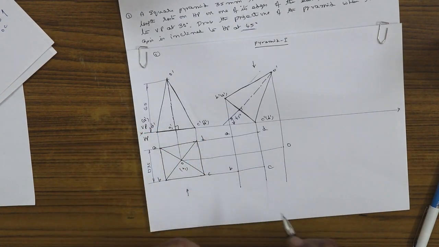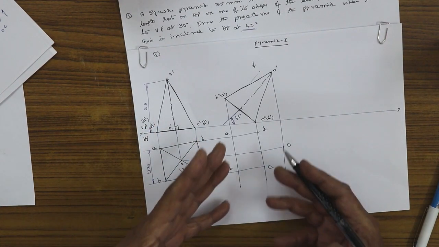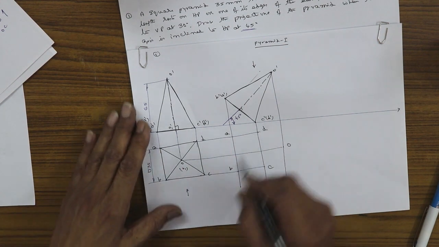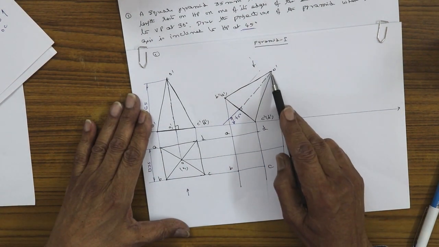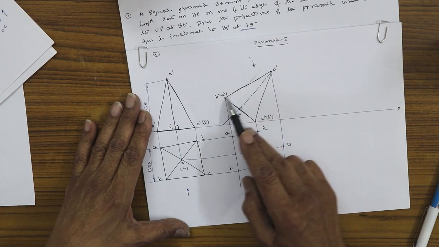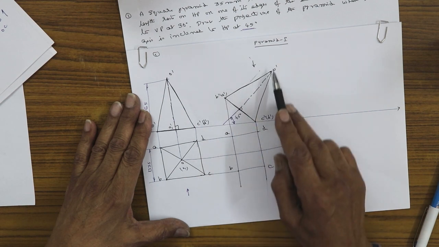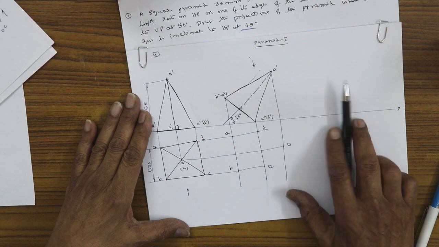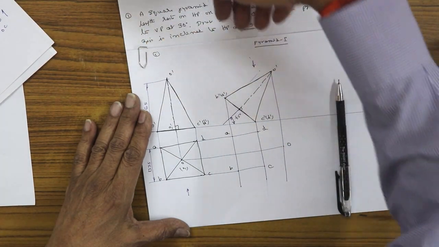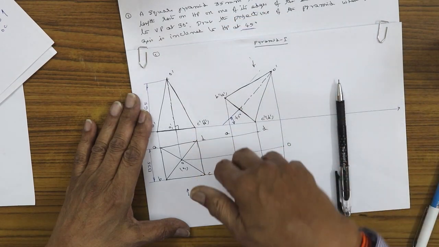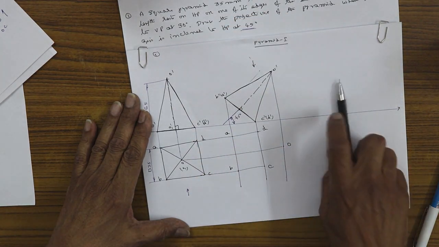Now how to complete the top view now? A, B, C, D, O, everybody can locate them. How to complete the top view? When you look in the top view, first you come across O, A, O, B. Keep moving down, then you come across O, C, O, D. We have infinite number of visual rays. Project the front view to get the top view.